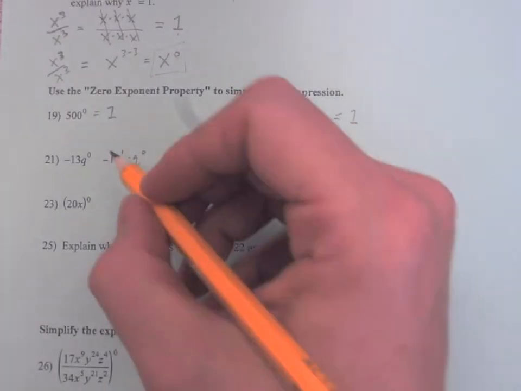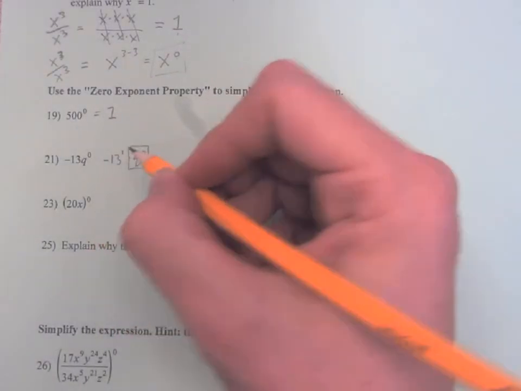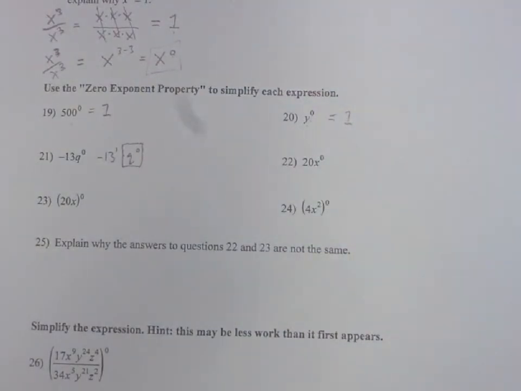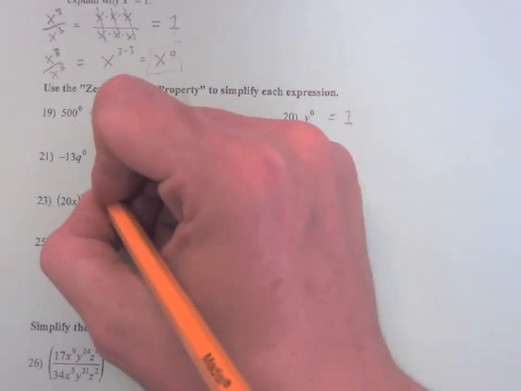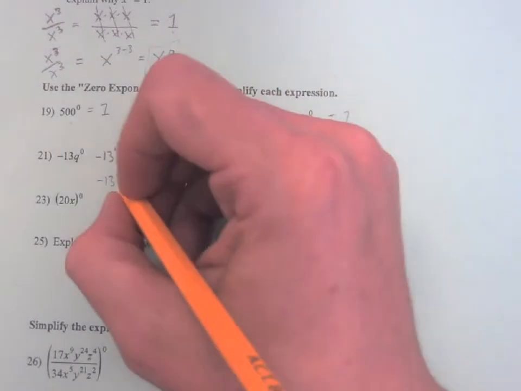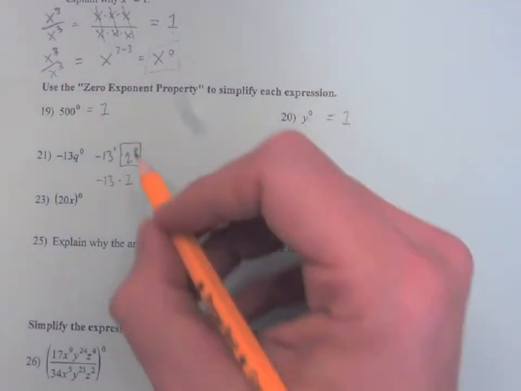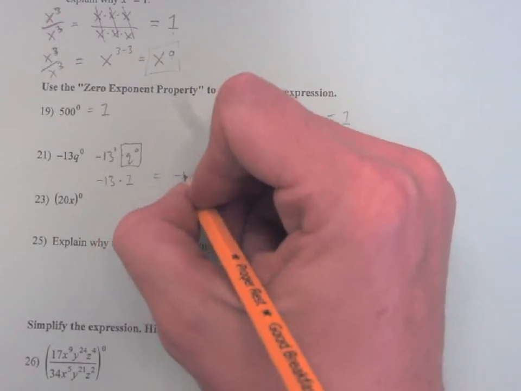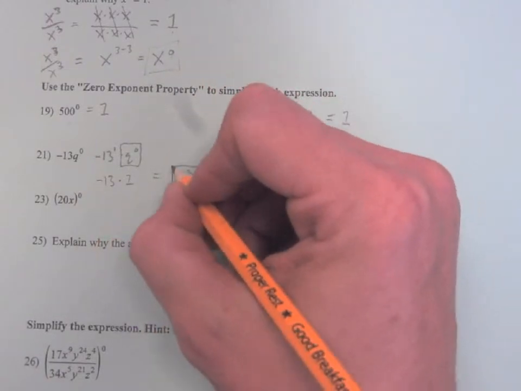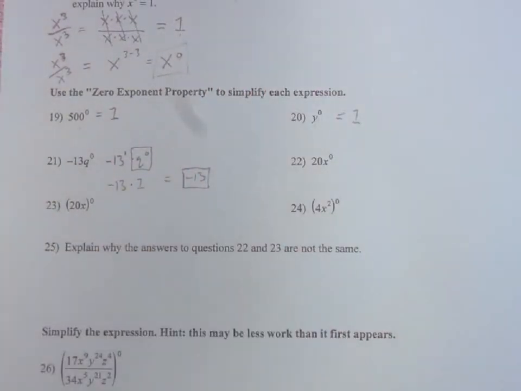So this part only becomes a 1, just the part that's raised to the 0 power. So this is negative 13, or negative 13 to the 1 power, times 1. Okay, so this piece turns into a 1. So our final answer isn't 1 because the whole thing wasn't raised to the 0 power.